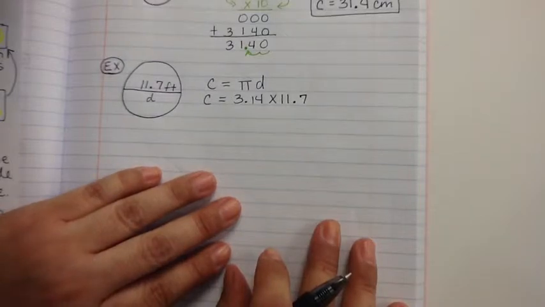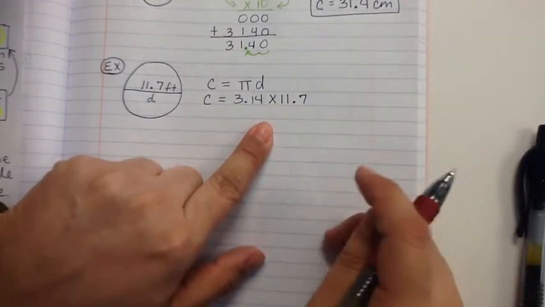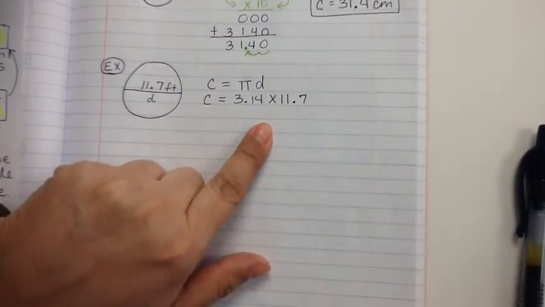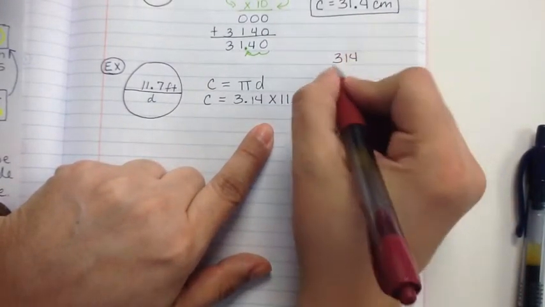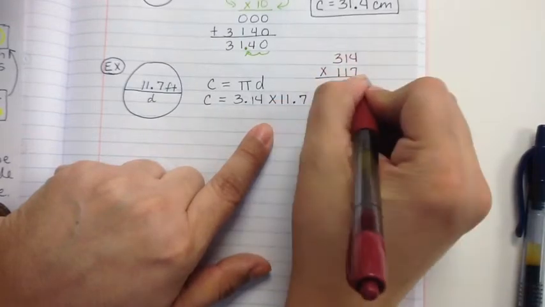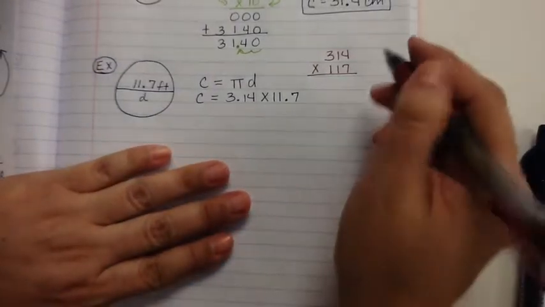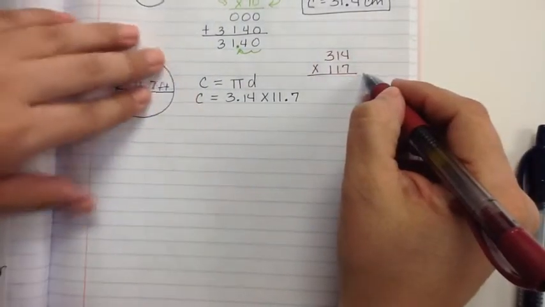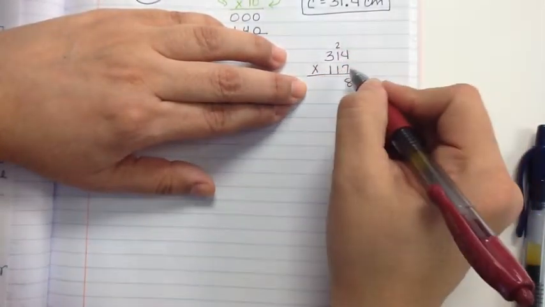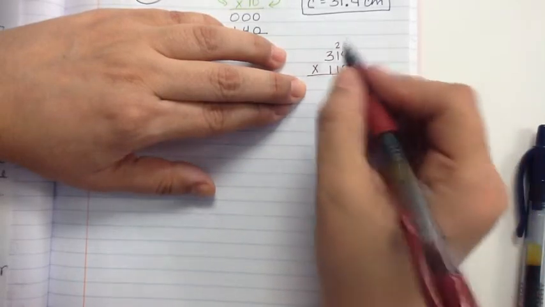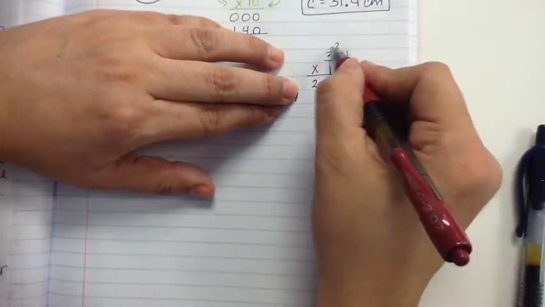No, not when you are multiplying. Okay. Now, to make it even easier for you guys, I would even say forget the decimals. Don't even worry about the decimals. Let's just do 314 times 117. Let's just completely ignore the decimal for now and only concern ourselves with the numbers. Okay? So 7 times 4 is 28. Carry the 2. 7 times 1 is 7, plus 2. 7 times 3? 21.